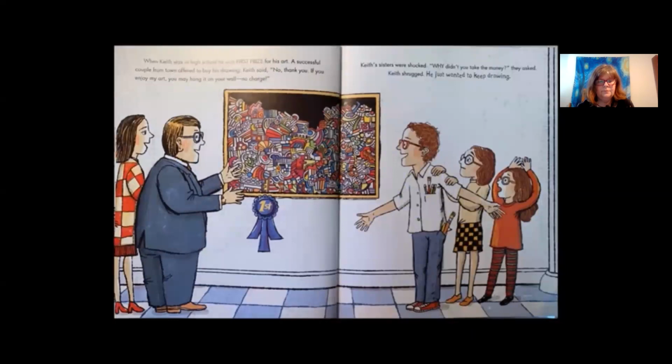When Keith was in high school, he won first prize for his art. A successful couple from town offered to buy his drawing. Keith said, "No, thank you. If you enjoy my art, you may hang it on your wall. No charge." Keith's sisters were shocked. "Why didn't you take the money?" they asked. Keith shrugged. He just wanted to keep drawing.